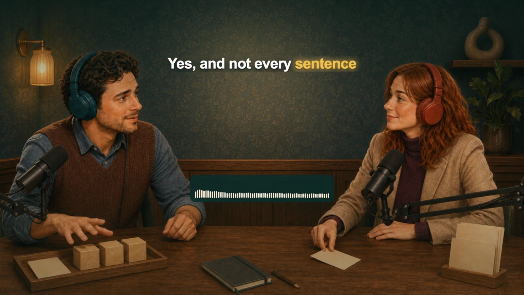Yes, and not every sentence needs an object. The baby sleeps is complete. The baby does the action, and that is enough. But if you say, the baby puts, everyone waits. Puts what? Puts where? That verb needs more help. The poor baby cannot just put and walk away from the sentence. We need something like, the baby puts the toy on the floor.